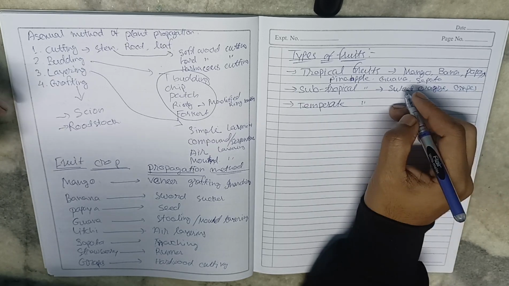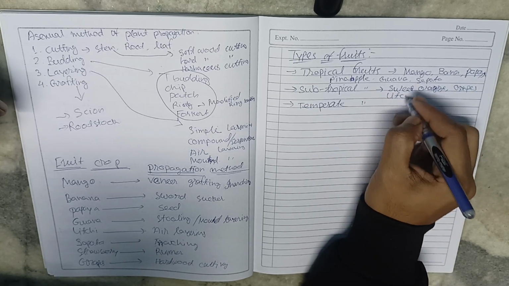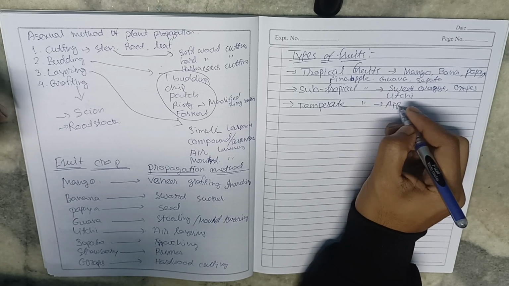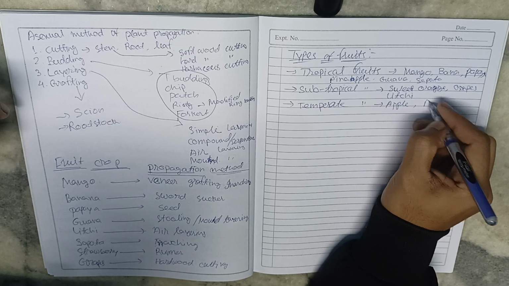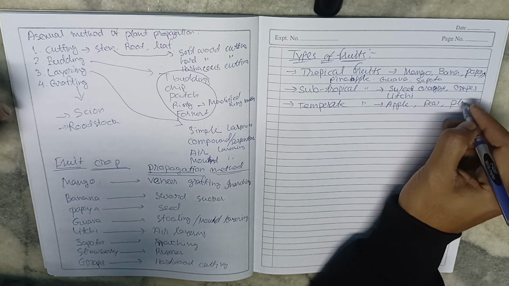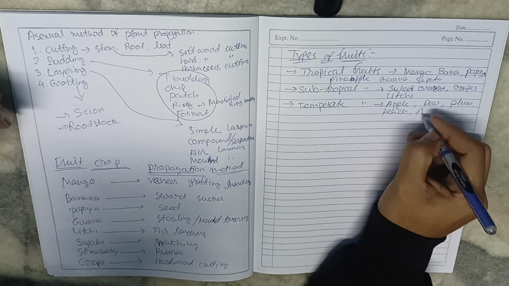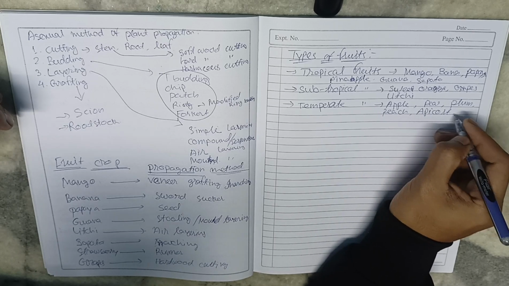Then we have the third one, that is the temperate region. Generally the regions where snowfall occurs, or the temperature is very low, we call the temperate regions. And in temperate regions, temperate fruits are grown. Examples we have are apple, pear, plum, peach, apricot, almond, all these are there.